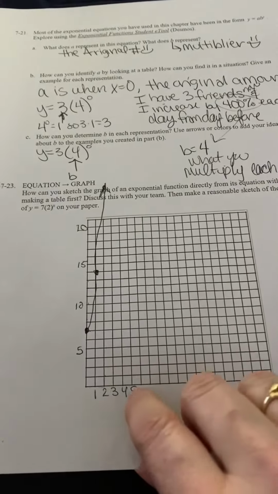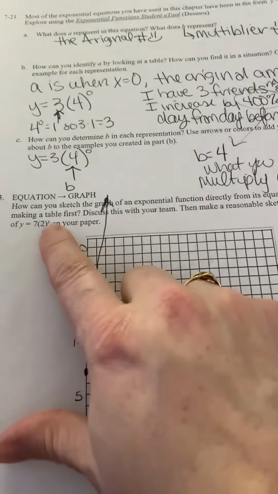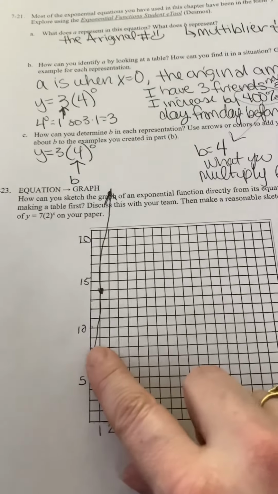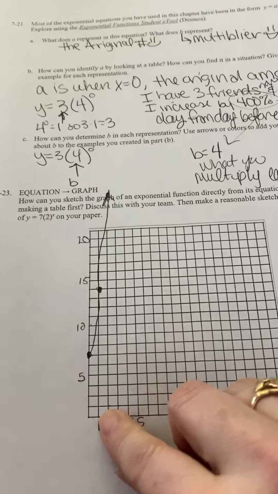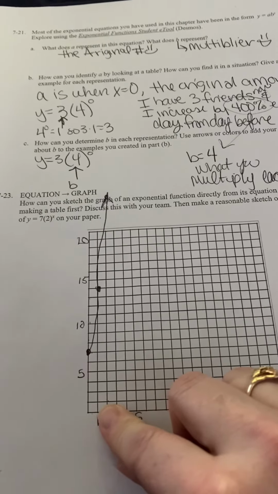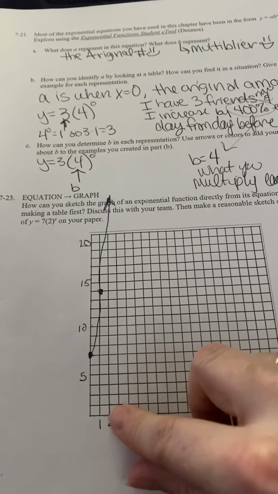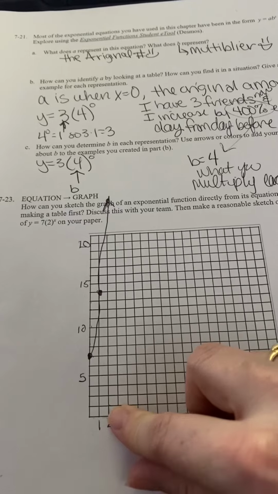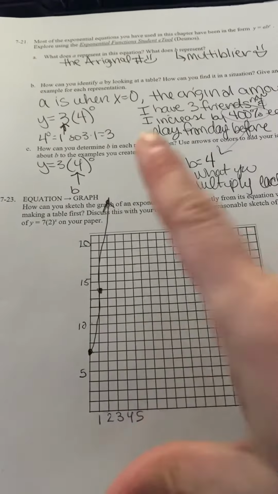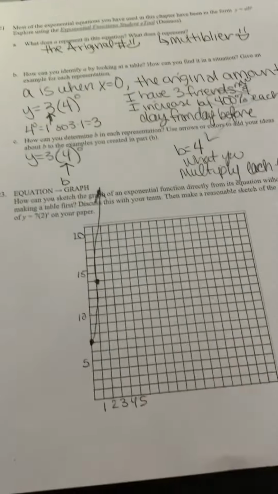So then you can make a graph. So 7 times 2 to the x. So if x is 0, 2 to the 0 equals 1. So 7 times 1 is 7. And then if you went over to the 1 spot, 2 to the first power is 2, times 7 is 14. If you plug in 2 to the second power, that is 4, times 7 would be 28. So you'll see that it's curving really quickly because those numbers are so big. And that is your lesson.